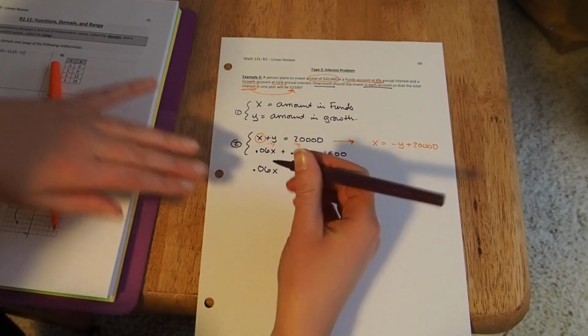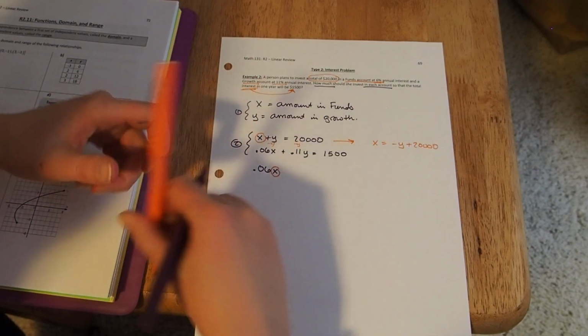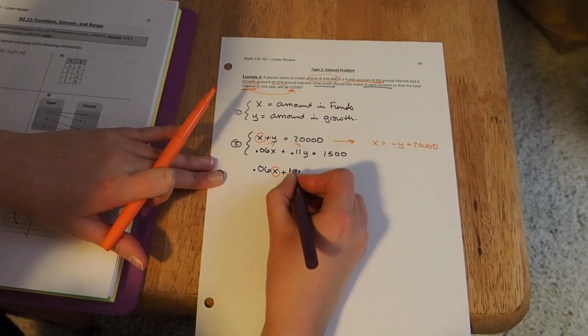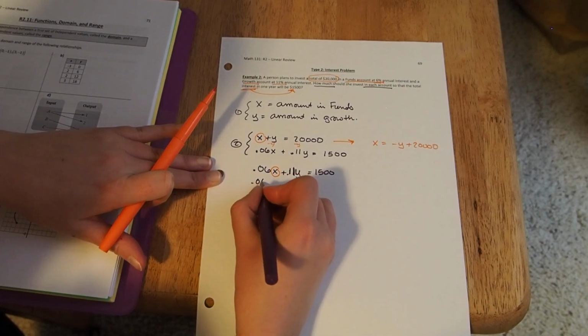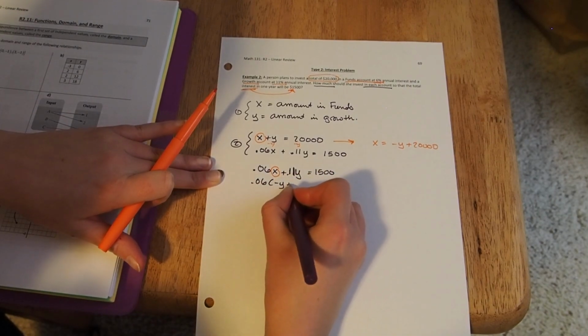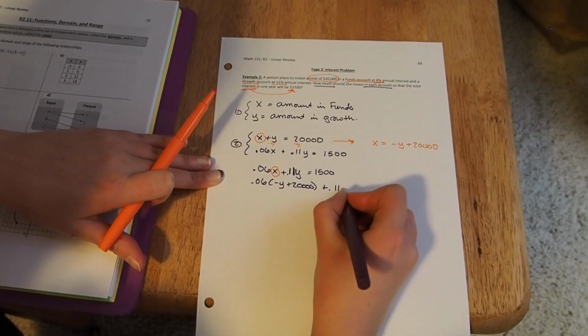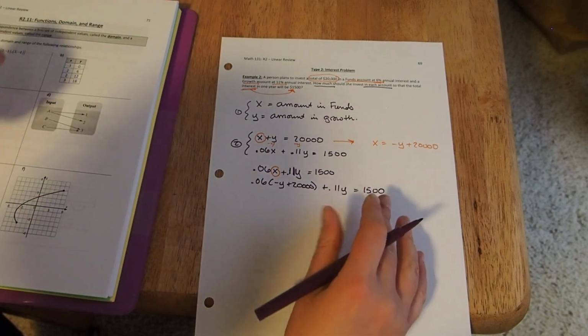0.06X. I'm going to replace that X in a second, right? So 0.06X will be replaced, plus 0.11Y equals 1,500. So 0.06 times negative Y plus 20,000, plus 0.11Y equals 1,500.